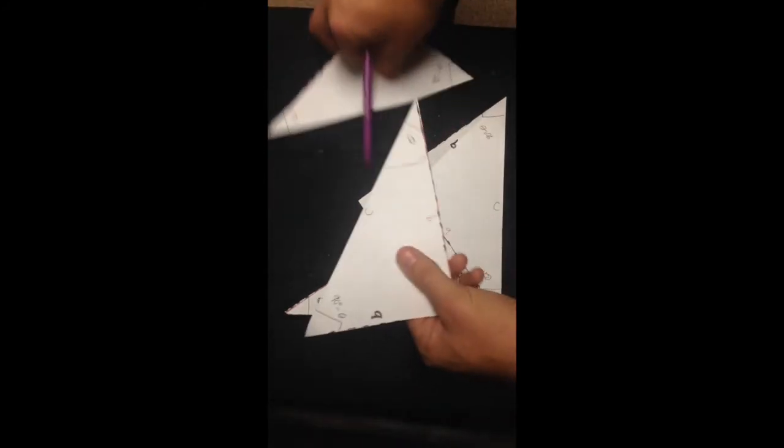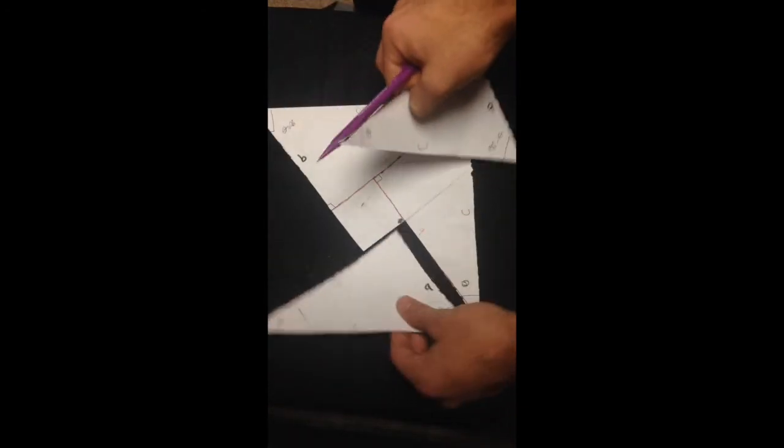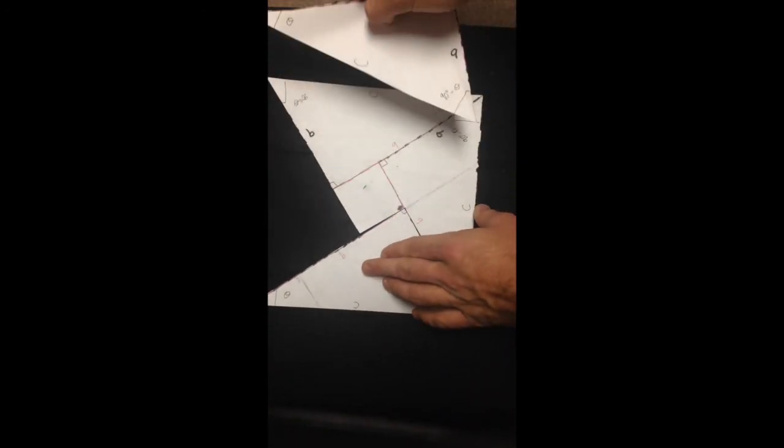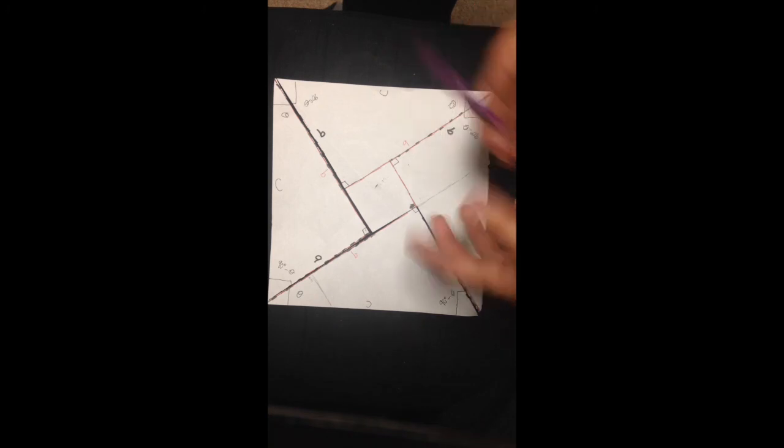Let's put it back together. Figure out how to put this back together. Turn it around for you. There we have back to our original square. That is c times c, c squared. So, like you've seen, that is how you prove the Pythagorean theorem. Thank you for watching.